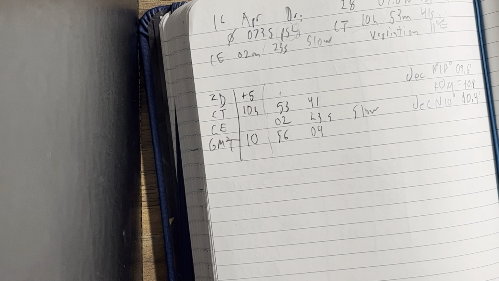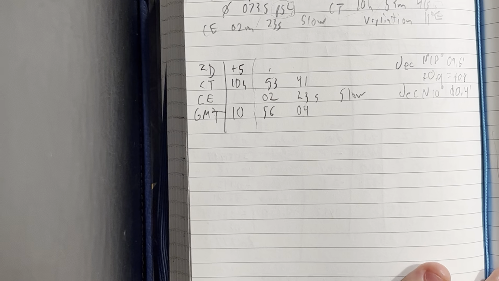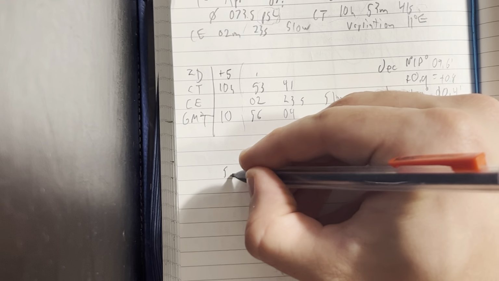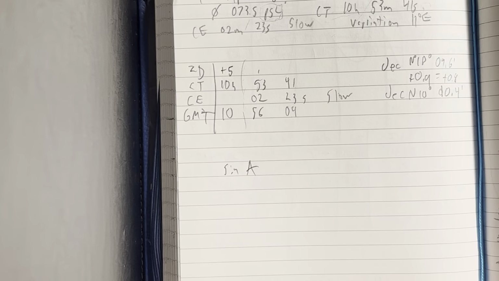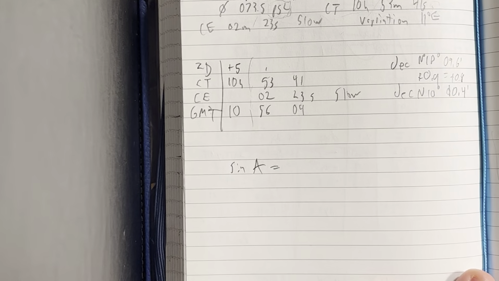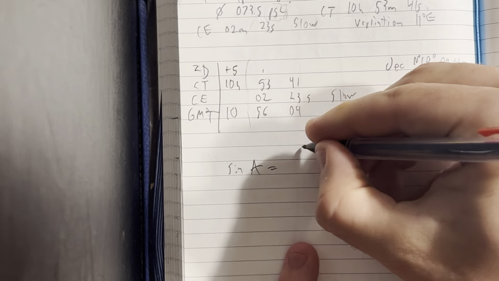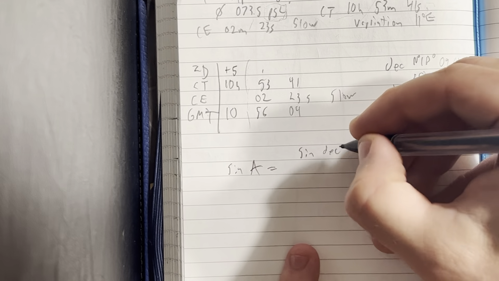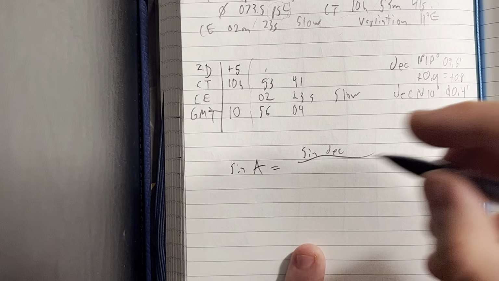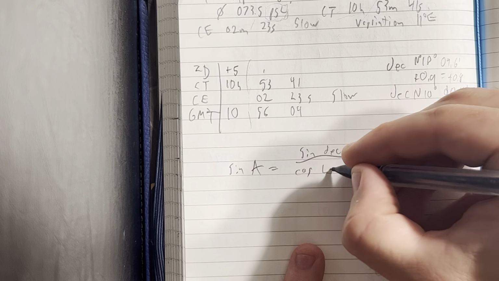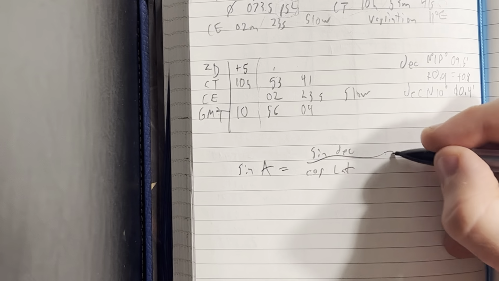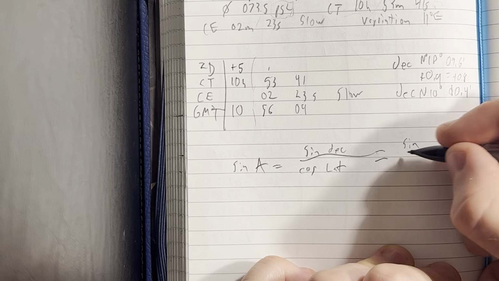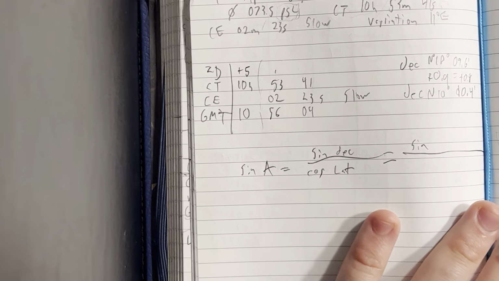Now what we can do is actually apply all of this to our equation. So our equation is sine of A, our amplitude, is equal to the sine of the declination divided by the cosine of the latitude. So we'll just carry over these values.